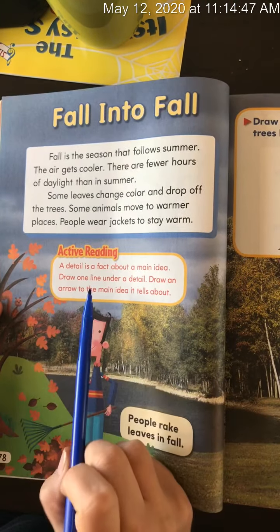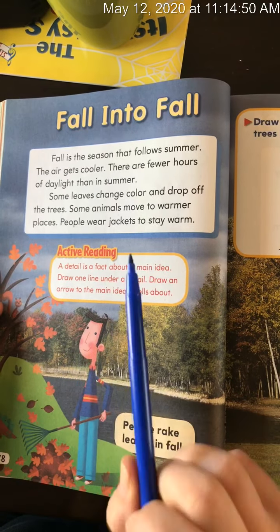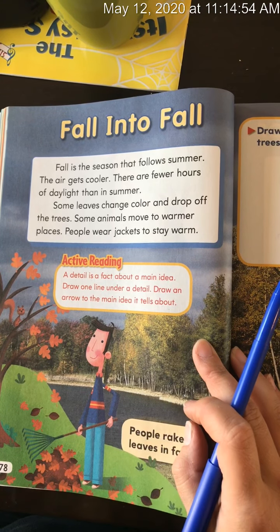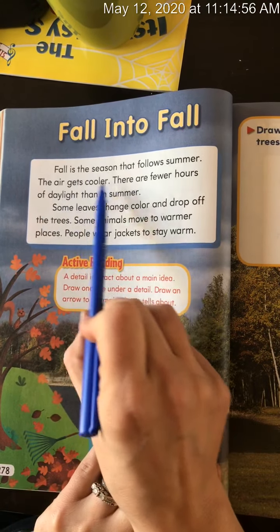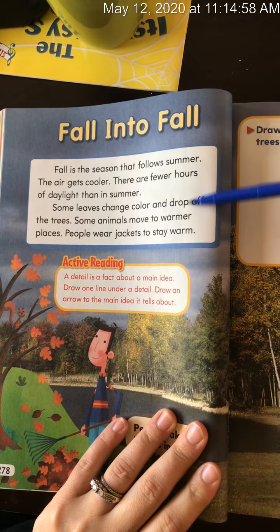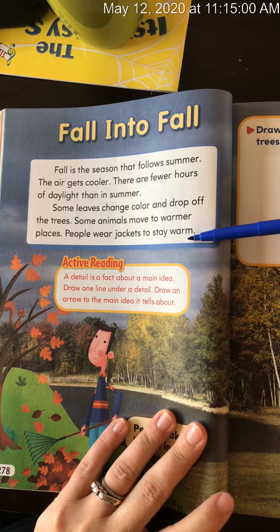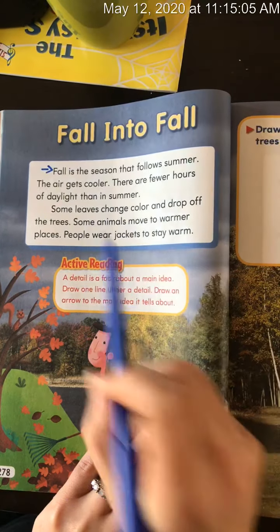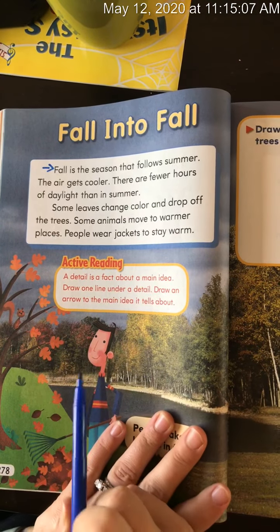Now, we need to find a detail and the main idea in here. So the main idea is usually found in the beginning, that first sentence. So fall is the season that follows summer. Is this entire paragraph about fall? Yes. So we're going to draw an arrow to that first sentence, and then you choose any of those other sentences to be a detail.